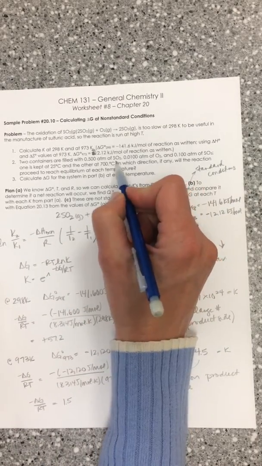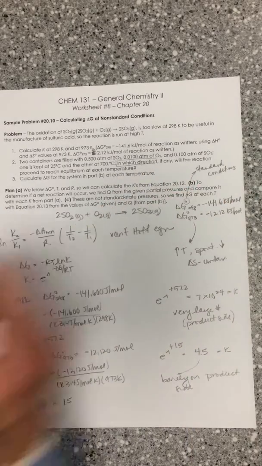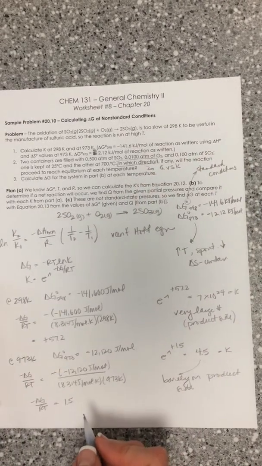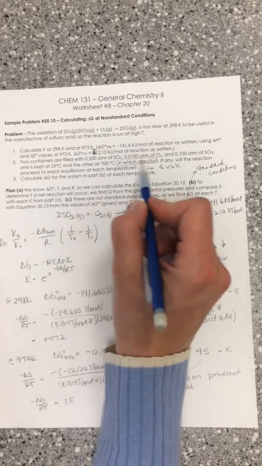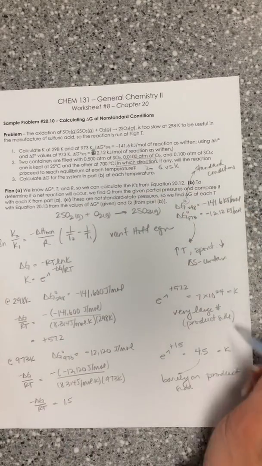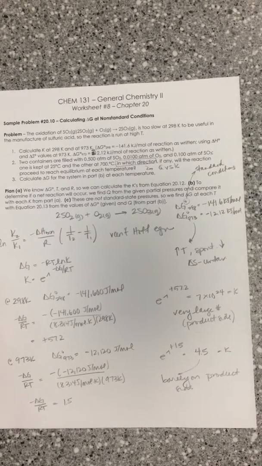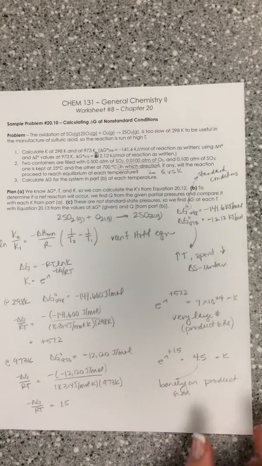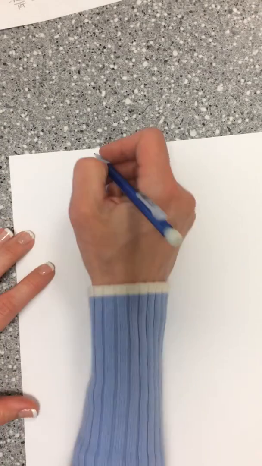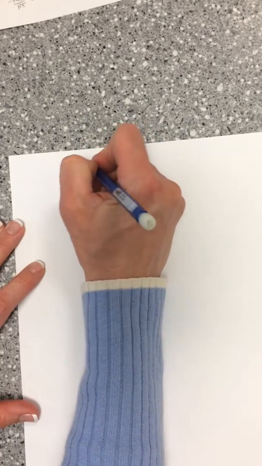So when we see things that say, in which direction will our reaction proceed, what we really want to think about is a Q versus K comparison. We need to say, where are we at? And then ask where we want to go. And we just calculated our K values. And then we'll see, again, which way we're going to shift. So let's go ahead. I'm going to get a new piece of paper here to go ahead and calculate our Q versus K parameters. So I'm just going to rewrite our equation up here to remind ourselves.